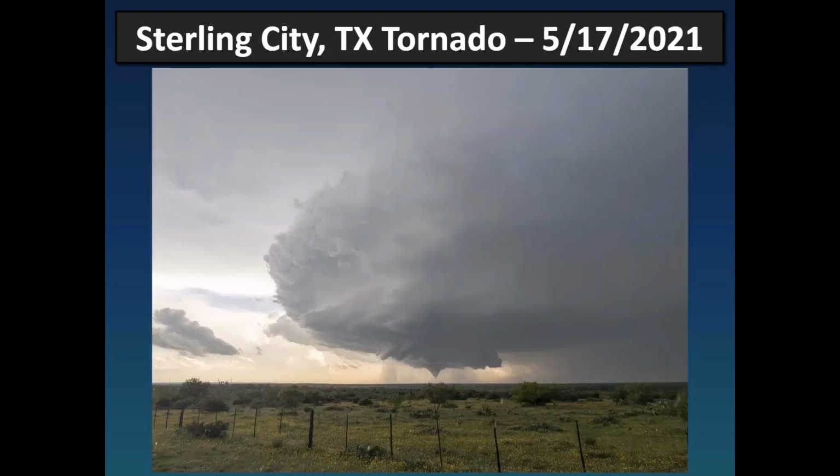And this is specifically the Sterling City, Texas tornado from a couple years back. That was just as it crossed out of the Midland, Odessa area into Sterling County. And you can see this very classic storm, big updraft, see the wall cloud in the middle, and then the beginning stage of the tornado in the center part of the image, that cone shape.